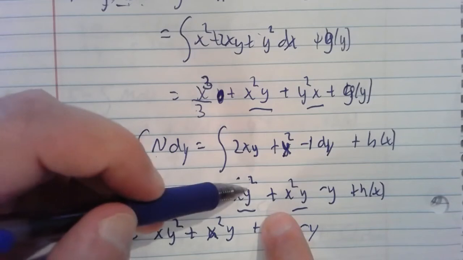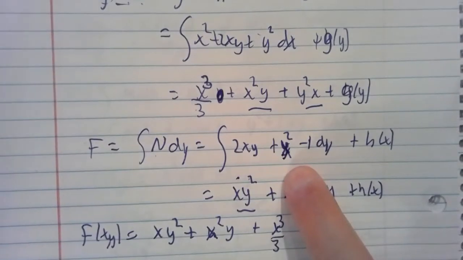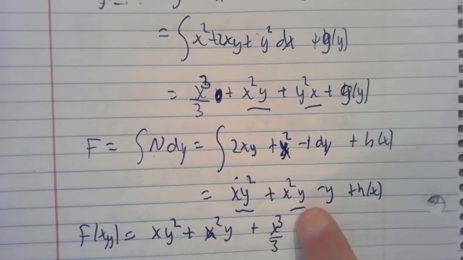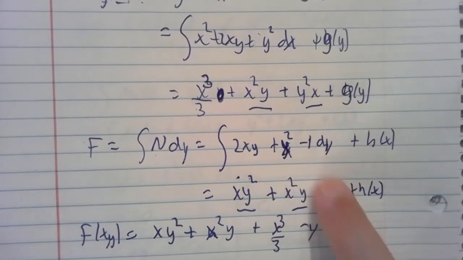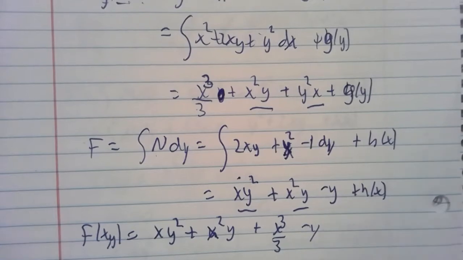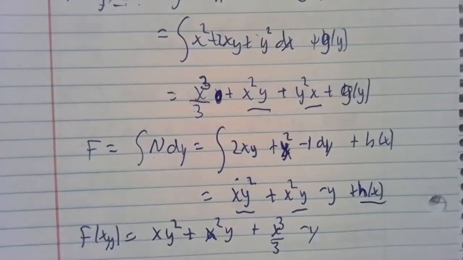We just get xy squared. The antiderivative of x squared, that's just a constant. So the antiderivative of a constant dy, we just pick up a y. The antiderivative of negative 1 dy is just negative y, plus potentially some arbitrary function of x.